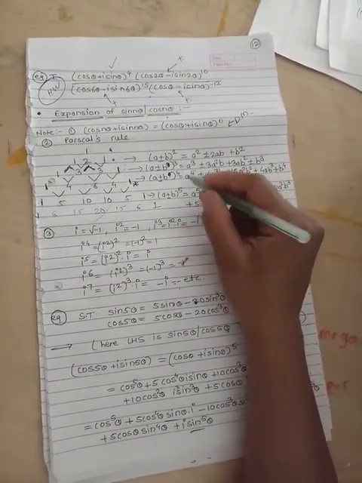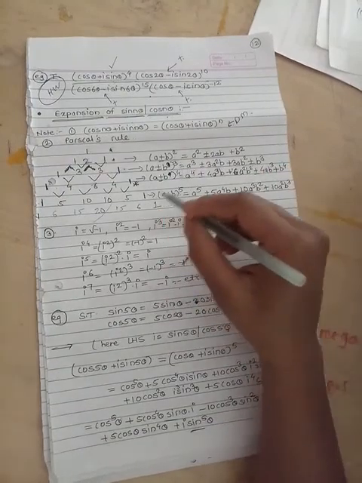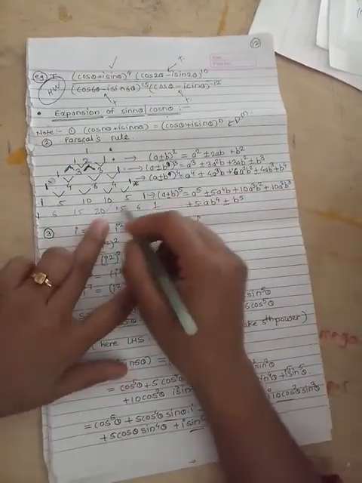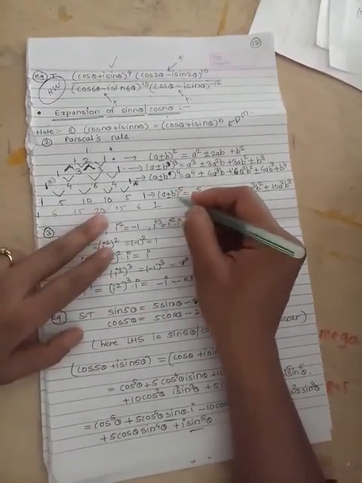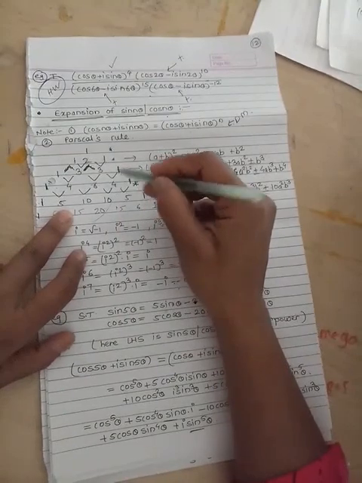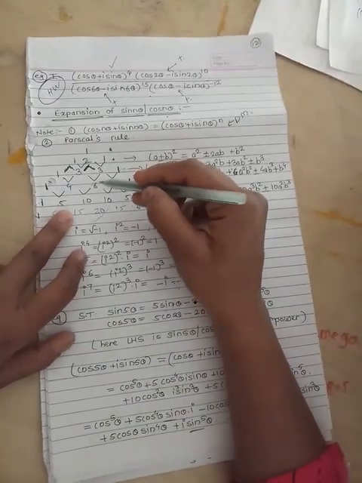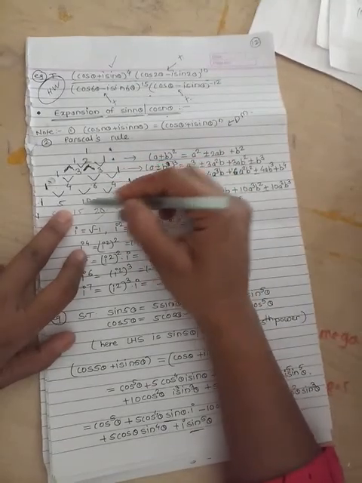For minus sign, take plus minus plus minus plus. Now you can easily understand the bracket raised to 5 expansion. For bracket raised to 5 expansion we have to use first line, second line, third line, fourth line, fifth line.